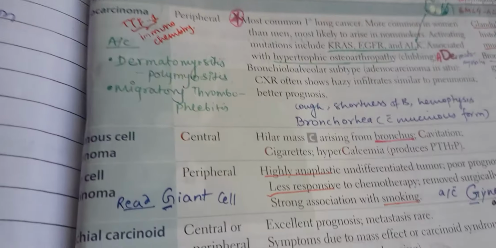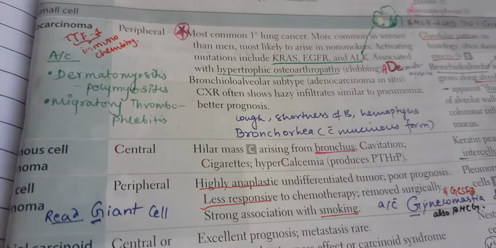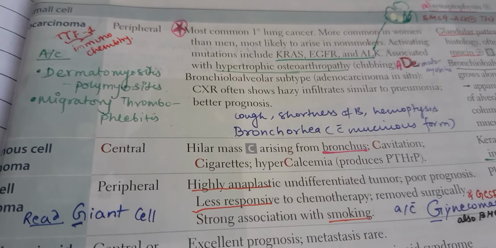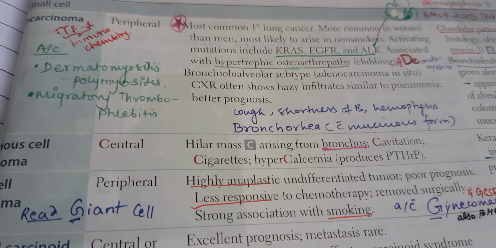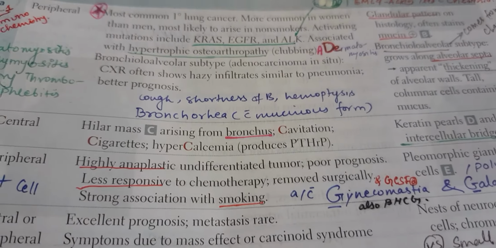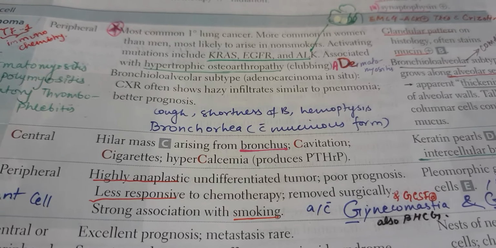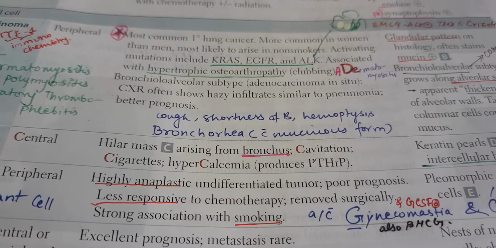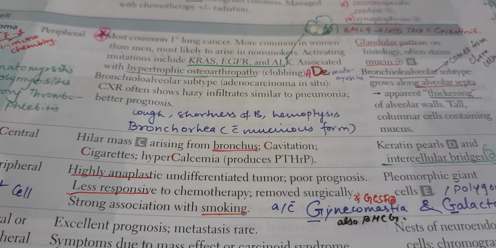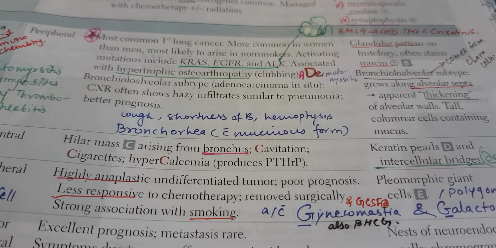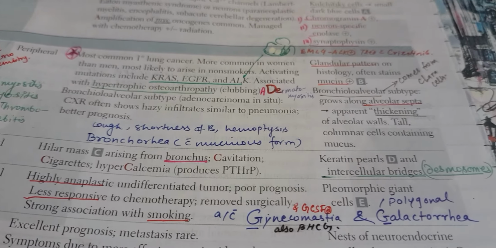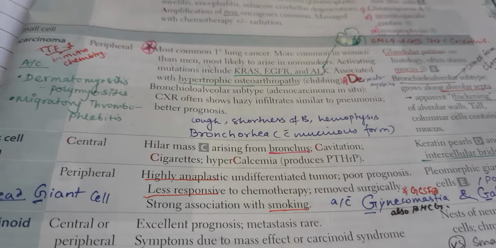Now, talking about the squamous cell carcinoma, there is not much to know about it. Just remember that it is more common in smokers and is central. Hilar mass arising from the bronchus, cavitation, and cigarette association, and hypercalcemia produced because of the release of parathyroid hormone-related peptide via paraneoplastic syndrome. Okay, so keratin pearls and intercellular bridges, that is very important in this case.